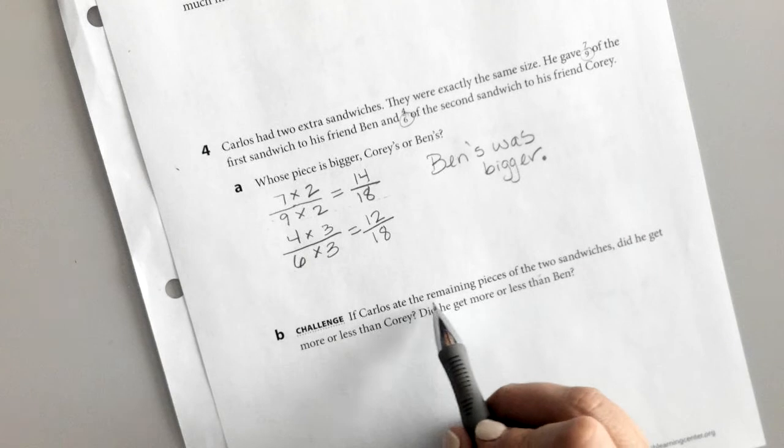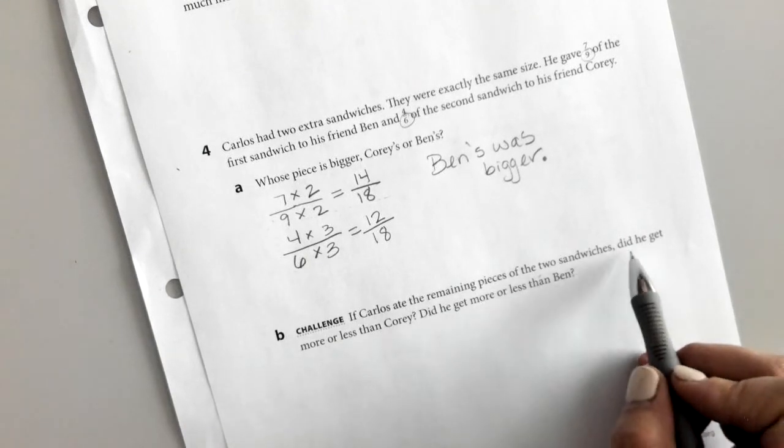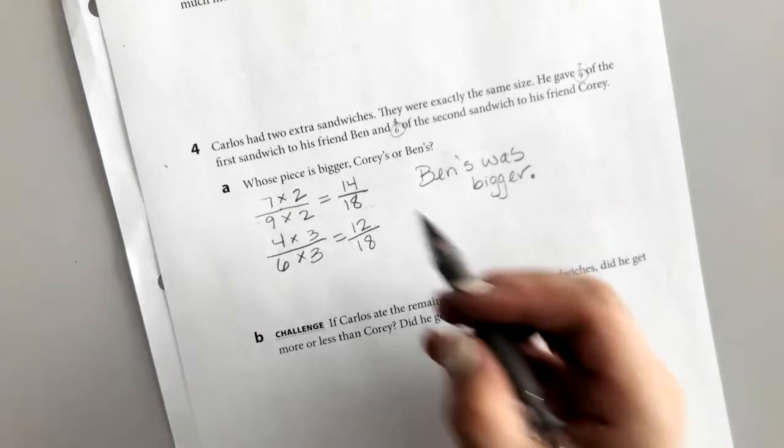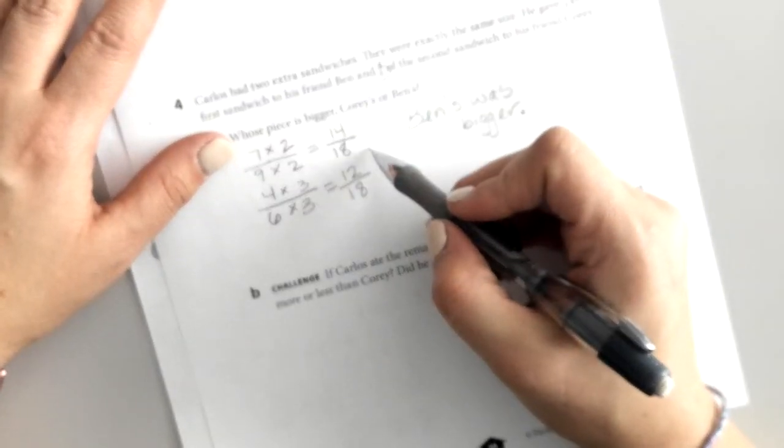Now, on the challenge though, it says, if Carlos ate the remaining pieces of the 2 sandwiches, did he get more or less than Corey? Did he get more or less than Ben? So how much was left of Ben's piece? We have to figure out how many 18ths. So 18, sorry, it's getting blurry there. I'm going to try and move around a little bit to get that to be less blurry. I'm not sure why it's not working right now, but there we go, 14/18.